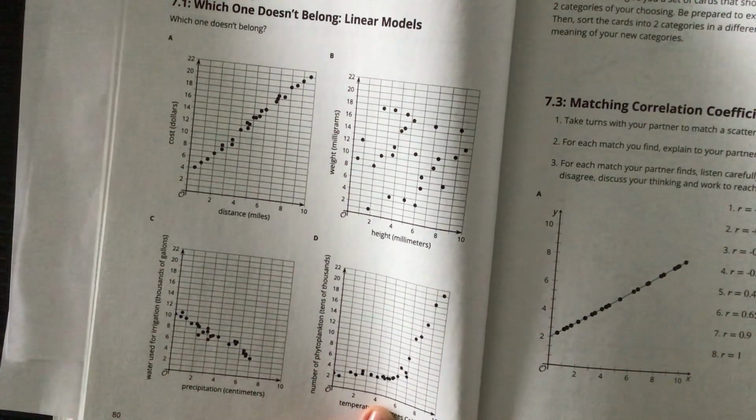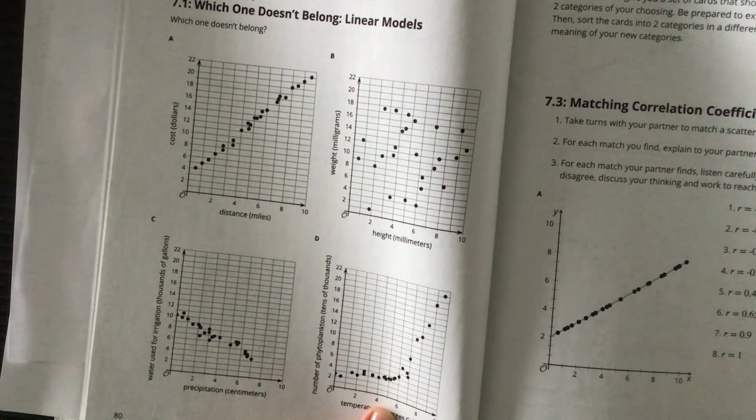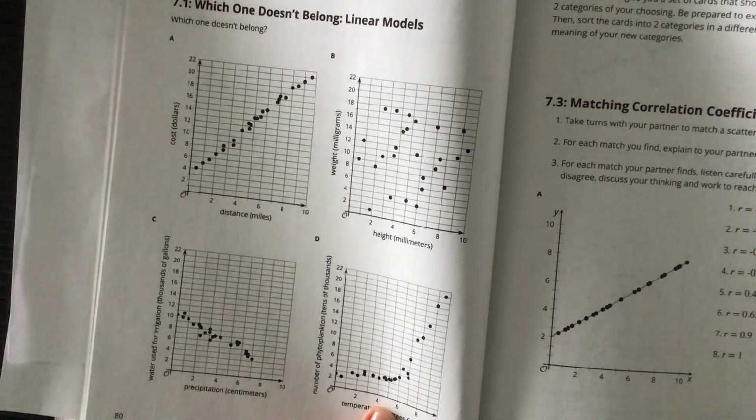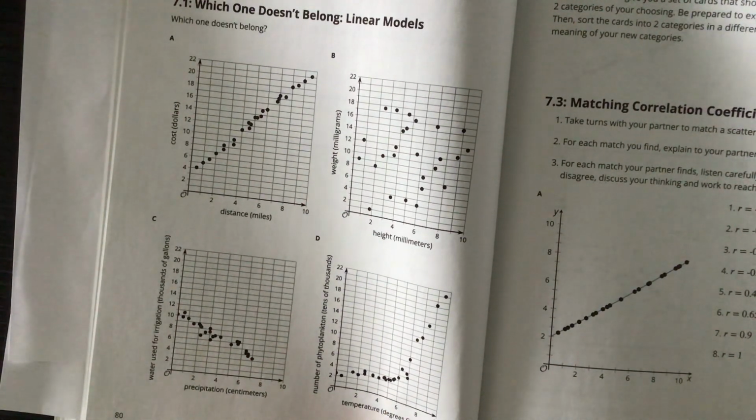Which one do you think is the best out of A or C? Which one would have the dots line up the best? Okay, so I would guess that one would have the R value closest to 1.